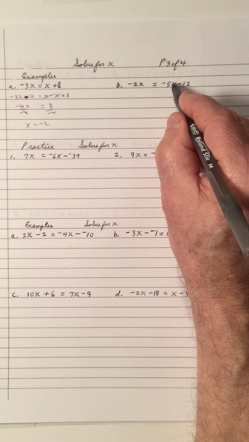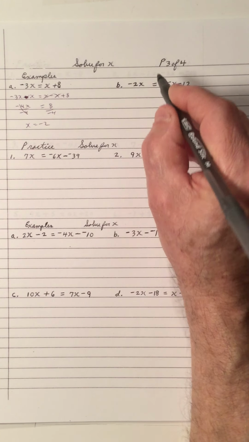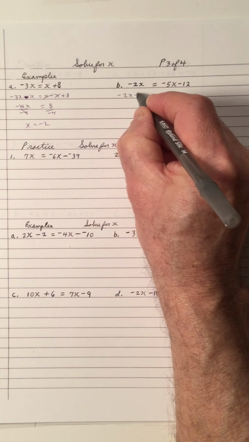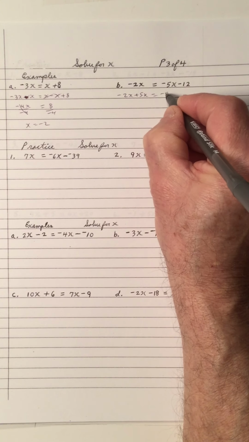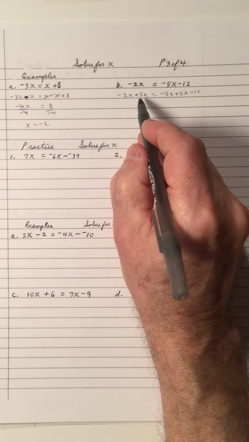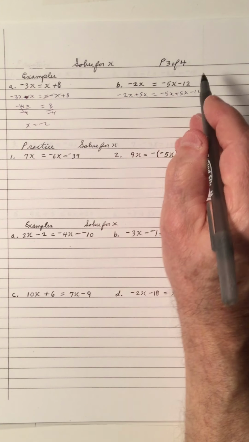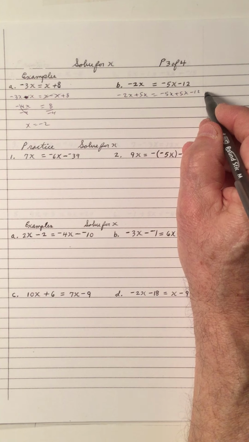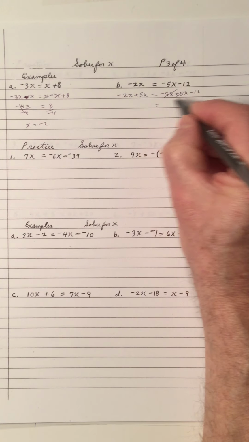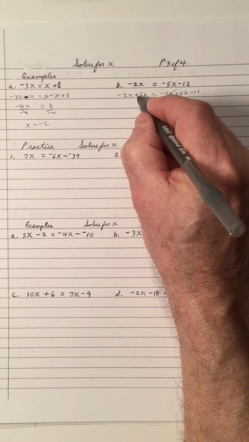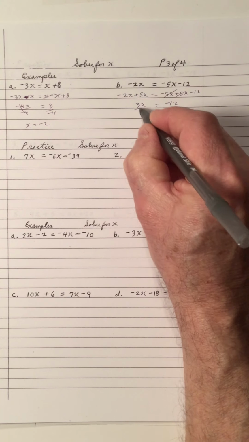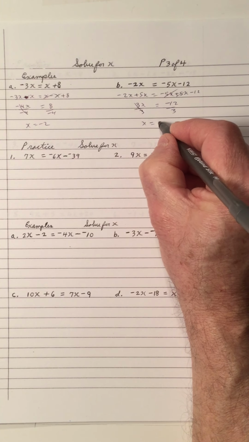Again, the x is on the right side, so I have to move it to the left side. So we'll add on 5x to both sides. So there's the 5x being added to both sides. And it makes no difference if you put the 5x in front or behind. You could put the 5x over on this side of the 12 if you want. But notice when you add these, they cancel to give you 0. So that's -12. And that will add to give me a 3x, and I divide by 3. Cancels, x equals -4.